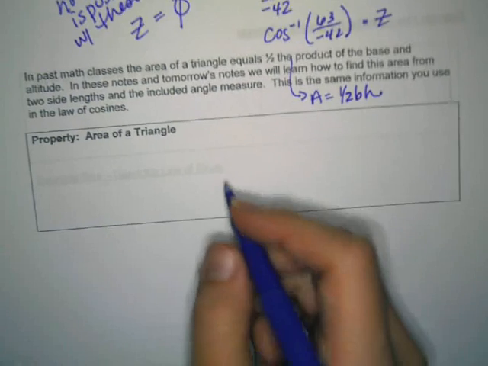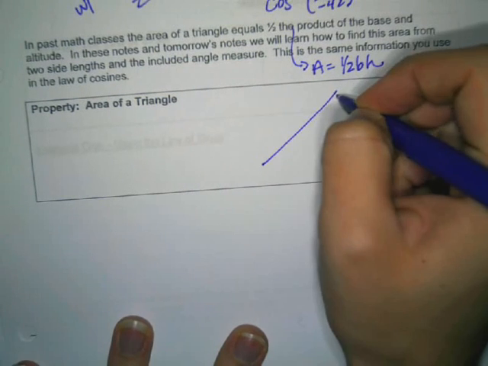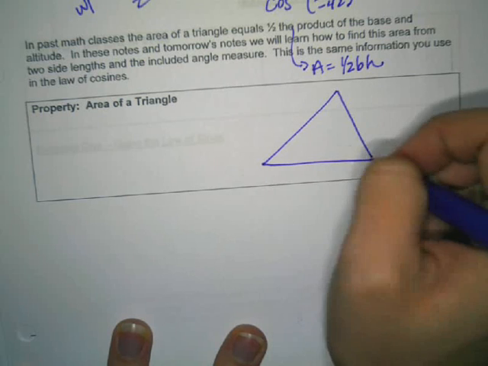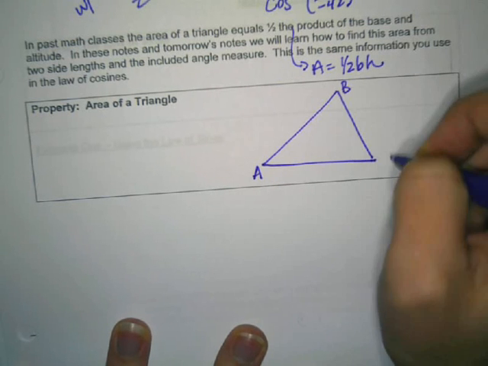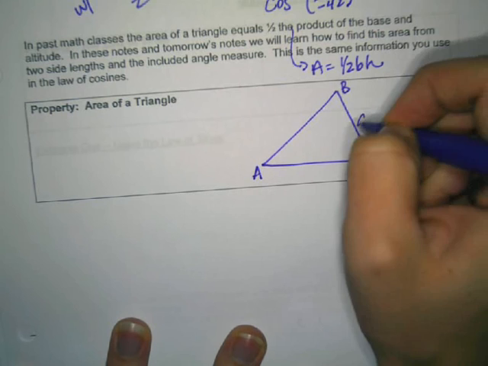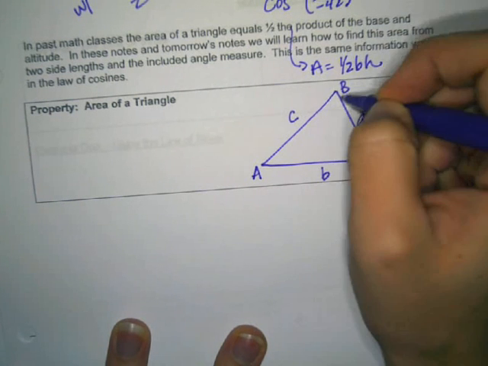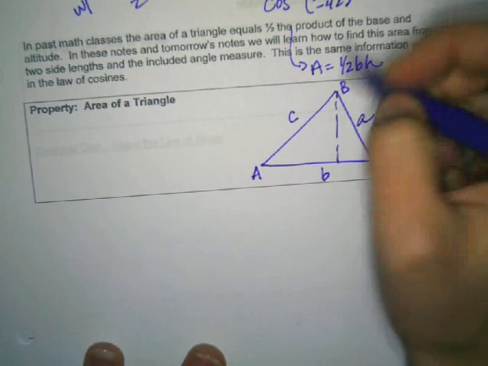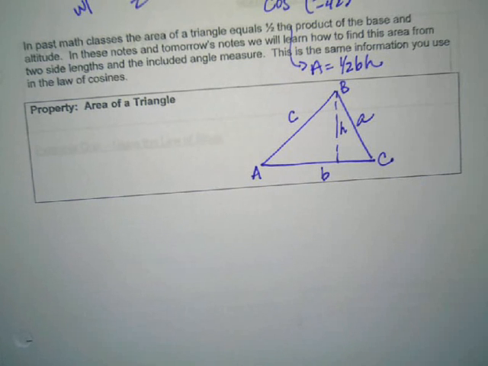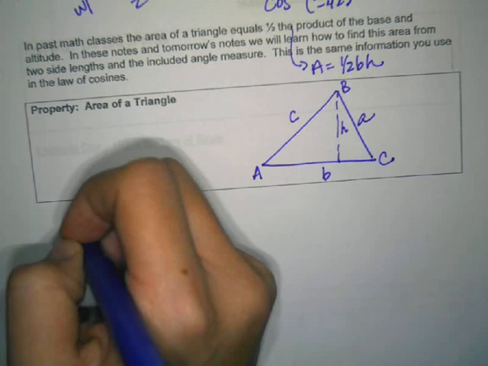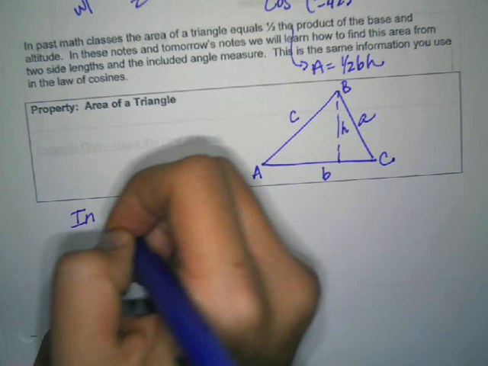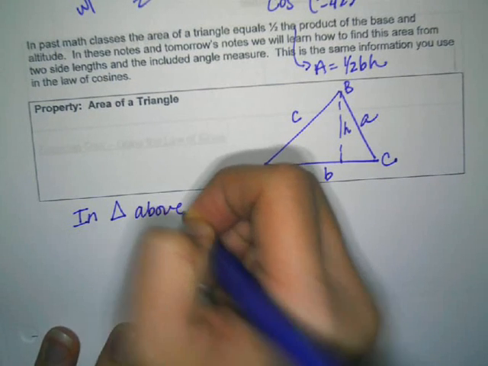So, I want you to draw a triangle here. We're going to label it ABC. This would be side A, side C, side B. And then draw in an altitude. We're going to label that H. Now, if you're not given the altitude of the triangle, this is the area formula that allows you to find the area of the triangle without having the altitude or the height. And the proof of where it comes from, we're going to do below here.